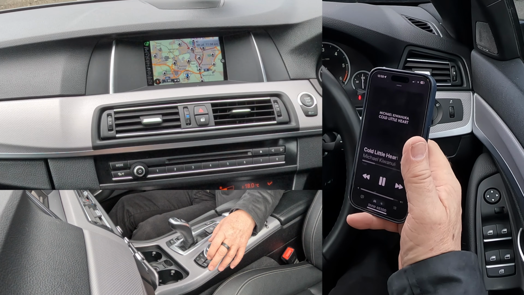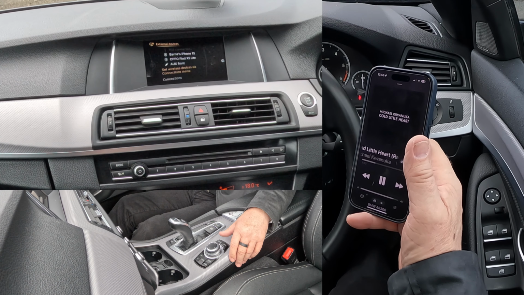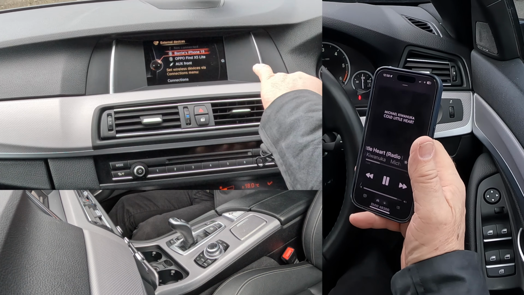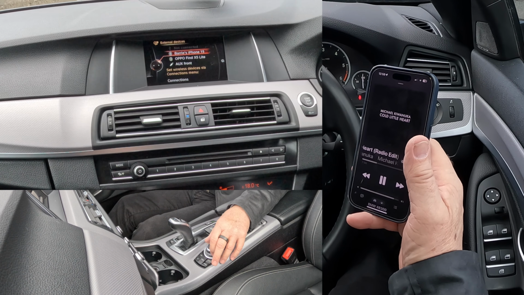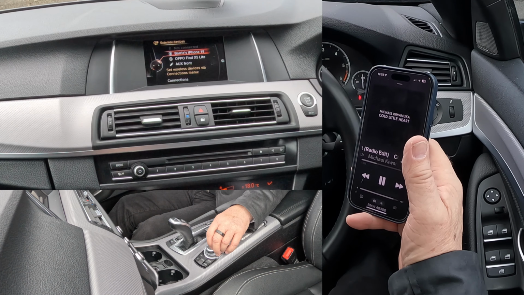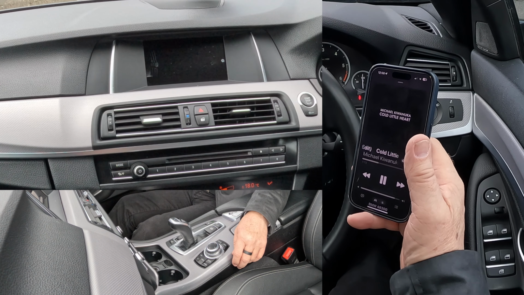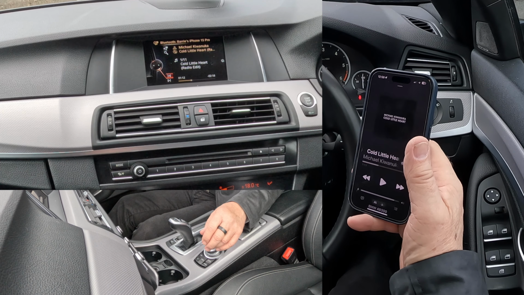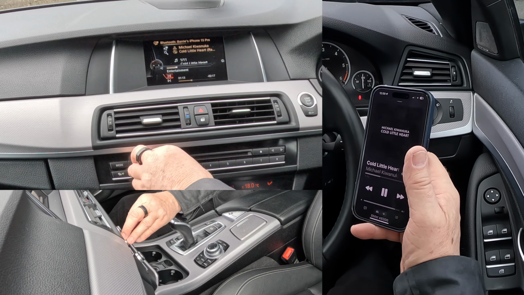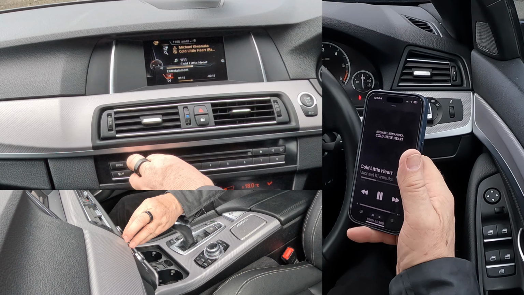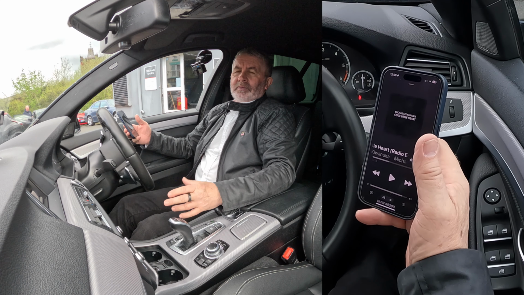Now we have to go to media. Click on media, and you see there it's come up giving Barry's iPhone 15 as an option or auxiliary. Click on there. If I turn this up, that's it. That's how you do it.